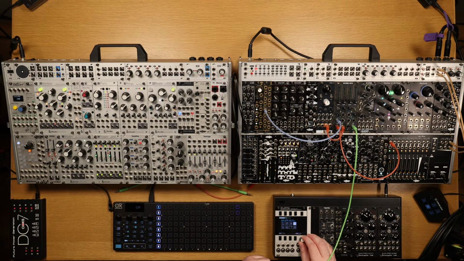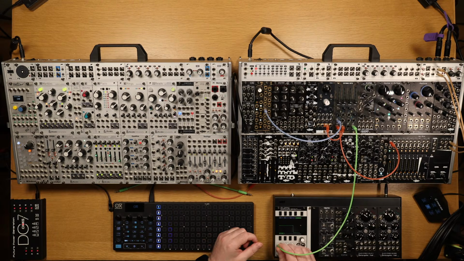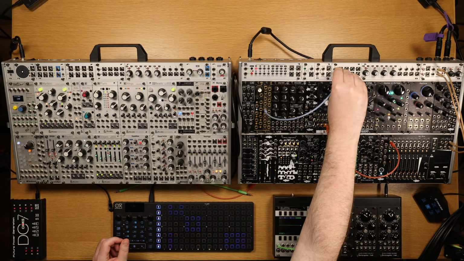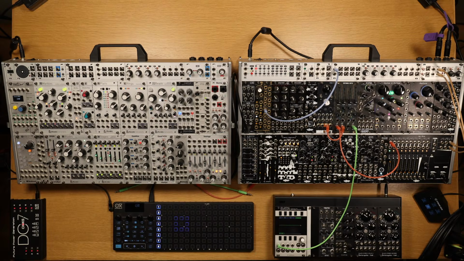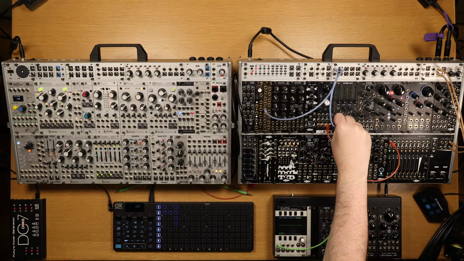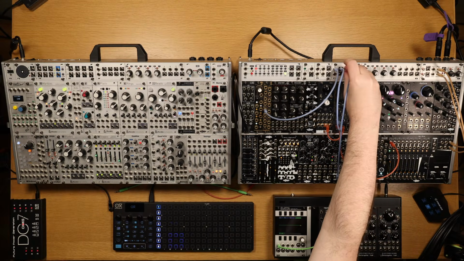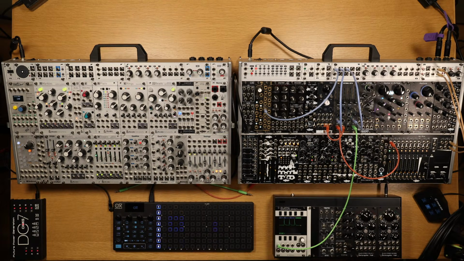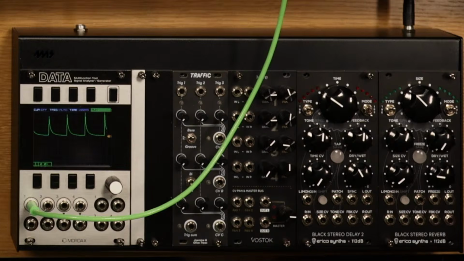I think this will be easier to understand if I'm able to get a visualization of it. But let's plug this in and let me mult this hit input to both sides. So we're going to be hitting the left and the right channels with the same trigger at the same time. Okay, so now if we look at the screen on data, you can actually see a visual representation of the envelope that's being created.